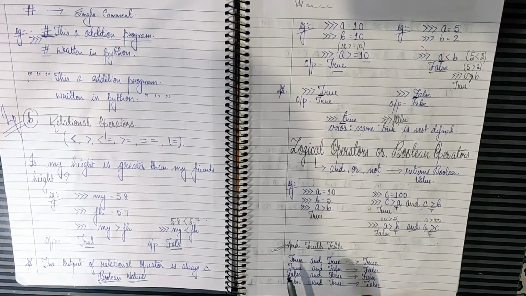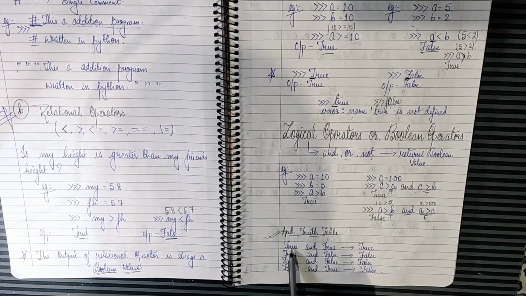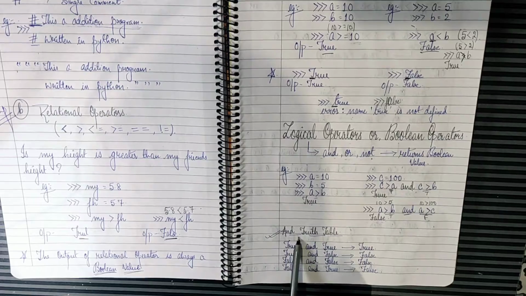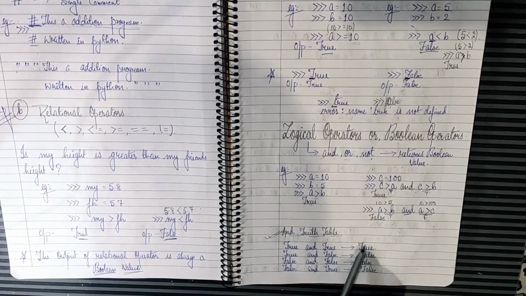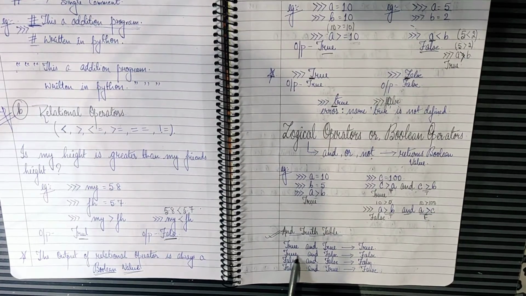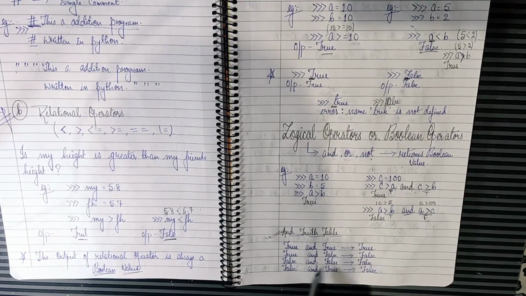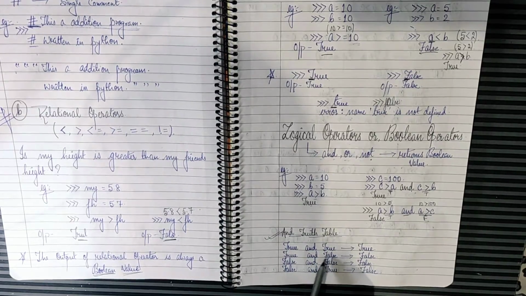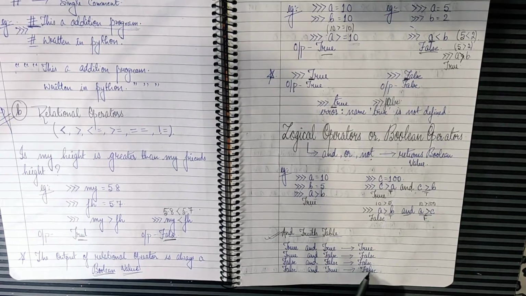How does true and true imply true? We can see this by the AND truth table. As you can see here, true and true is true. In an AND operation, if both statements are true, then it will return true. If one statement is true and the other is false, then it will return false. Whether the first statement is false or the second statement is false, if any one of the statements is false, then the AND operator will return false.